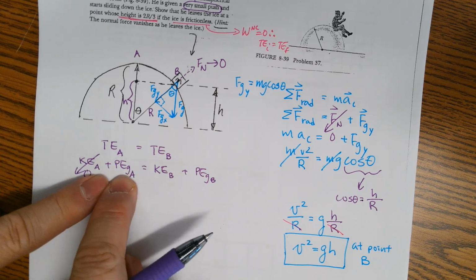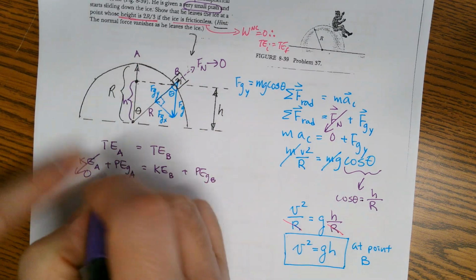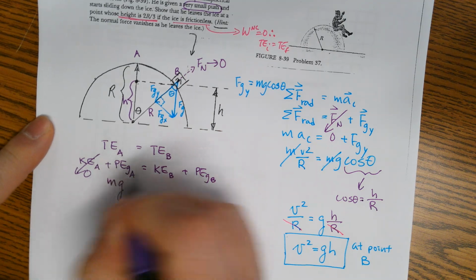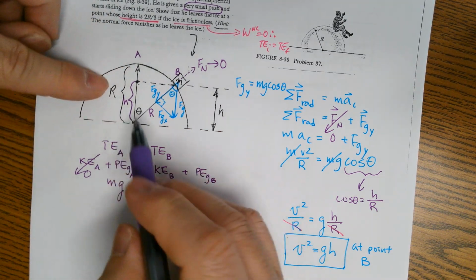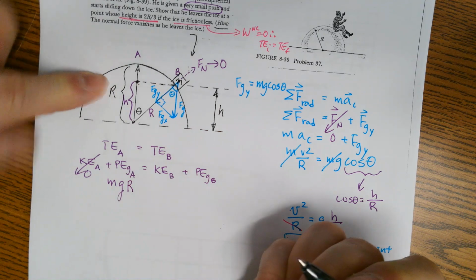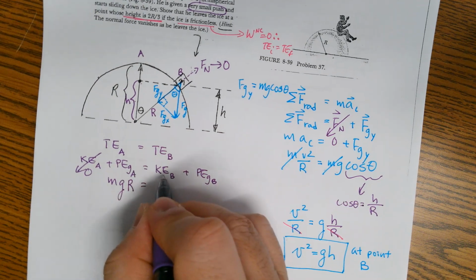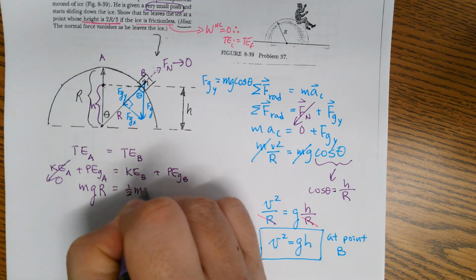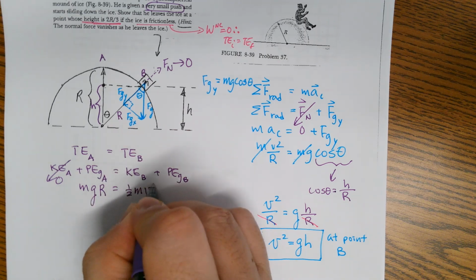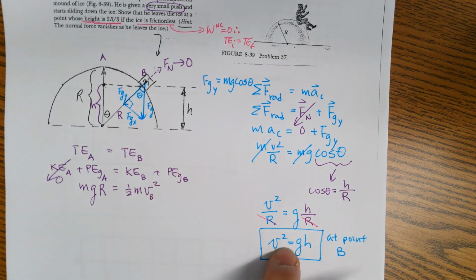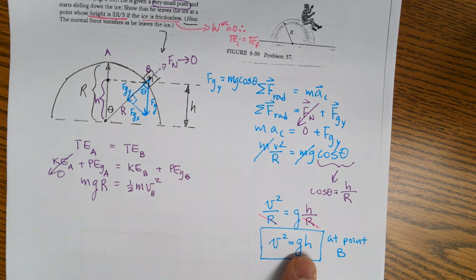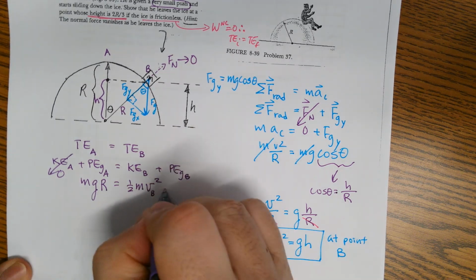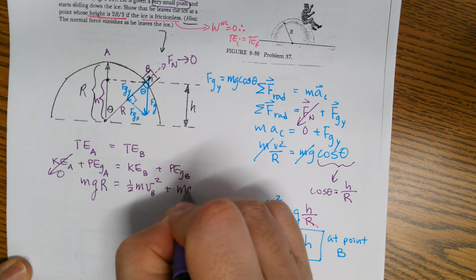The potential energy at point A is mg times the height, which happens to be the radius r. At B, the kinetic energy is 1/2 m v_B squared, and that's this v right here, plus mgh.